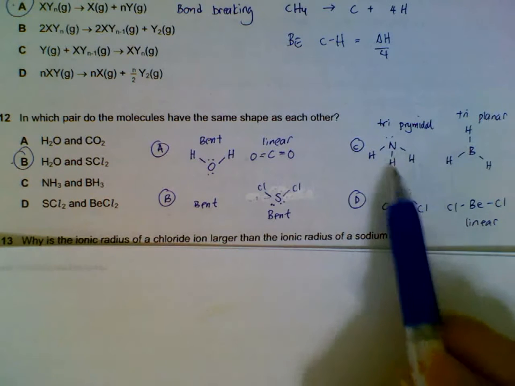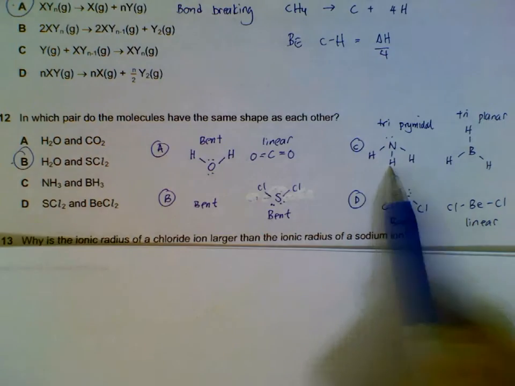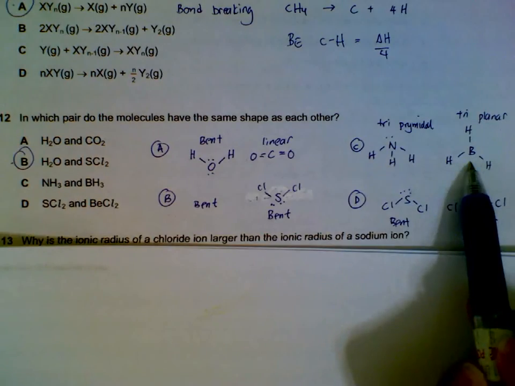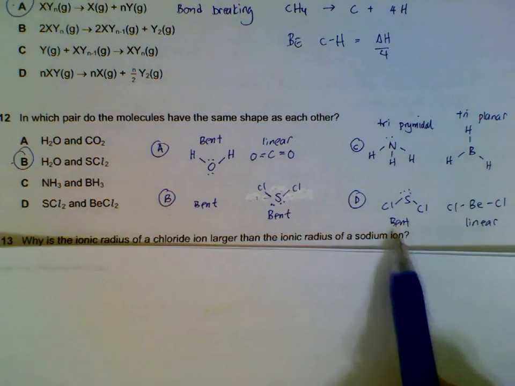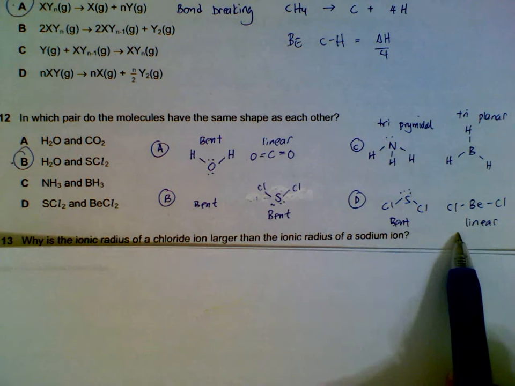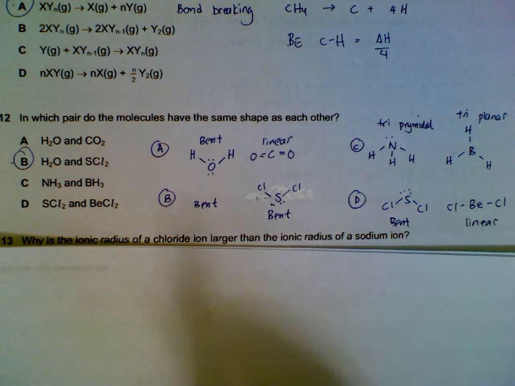We can check the rest. Ammonia has one lone pair, so it is trigonal pyramidal. BH3, no lone pairs, is trigonal planar. Sulfur dichloride, as mentioned, is bent, and BeCl2, no lone pairs, will be linear. So number 12, water and SCl2 are the same shape.